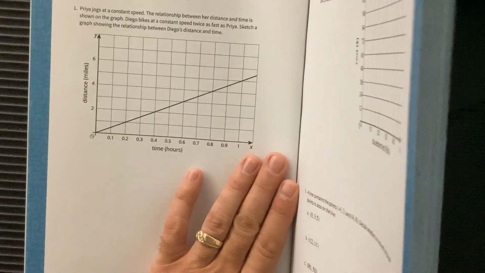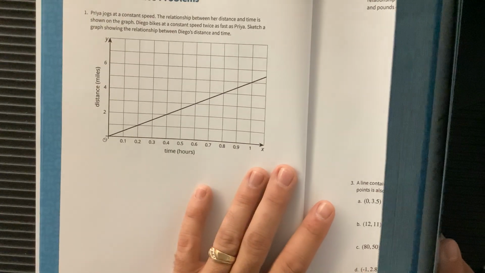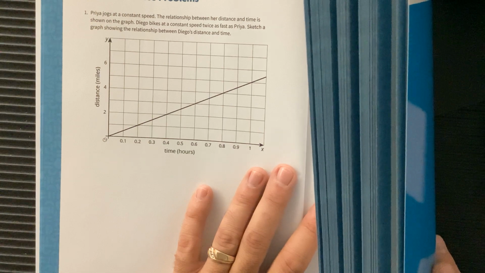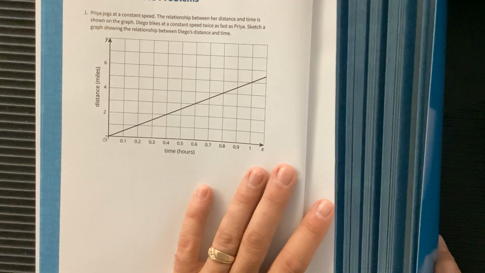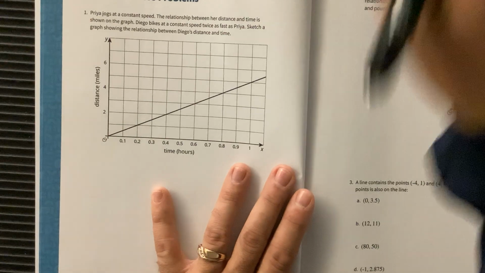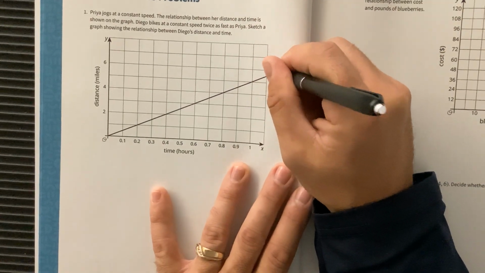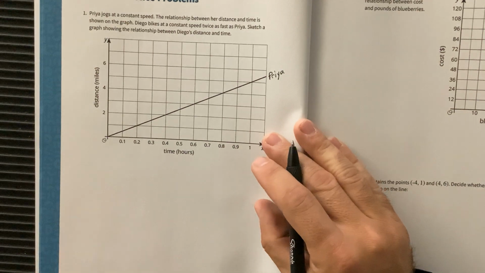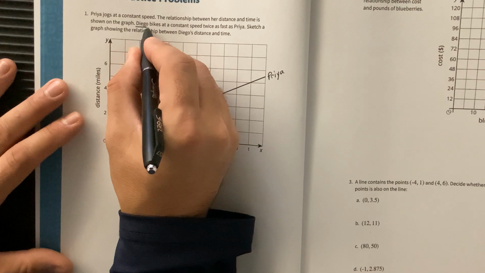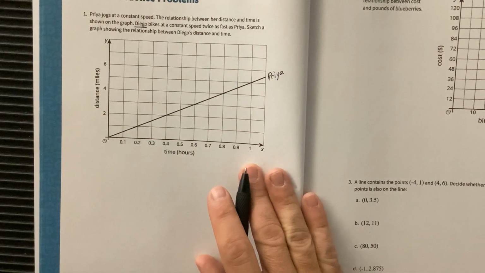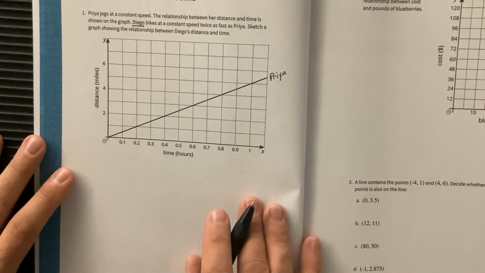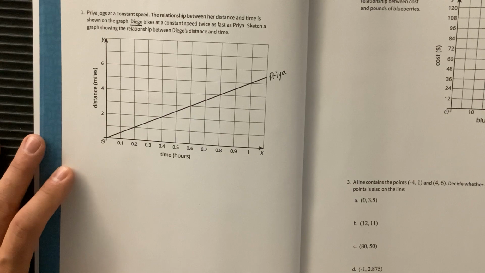So take a look at the homework, starting on page 12. So it says Priya jogs at a constant speed. So this line is Priya. Okay, so I'm gonna mark that. And it wants us to graph Diego. I know Diego. Diego's going at a constant speed, but going twice as fast, right? Twice as fast.